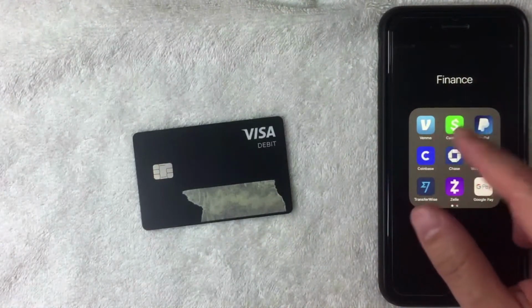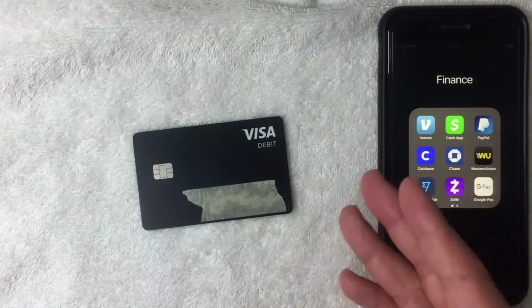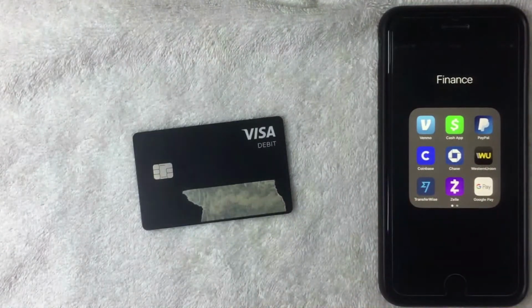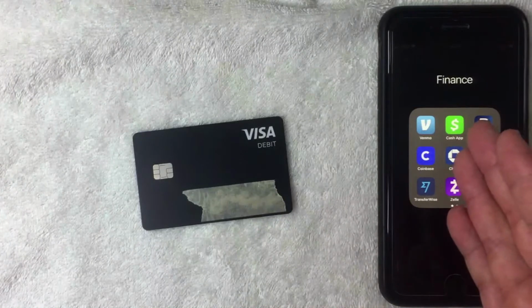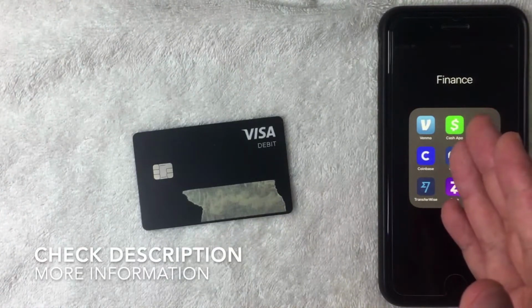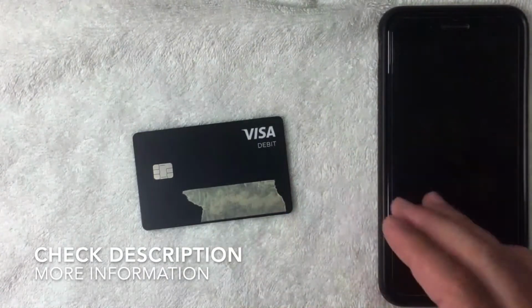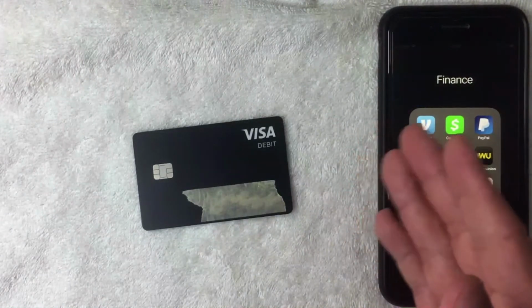First off, if you're not familiar with Cash App, it's definitely one of the more popular peer-to-peer payment apps. Basically what it is, you can just download this app. Once you download it, you can add funds into it. Once you've added funds, then you can go ahead and send money to family and friends through the app, and even some businesses accept Cash App as a payment these days.